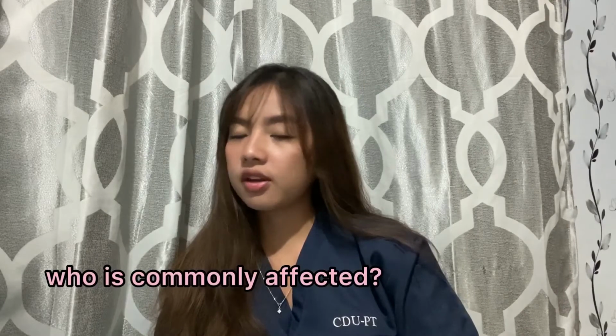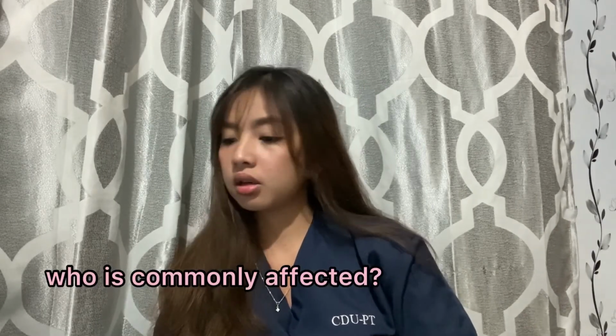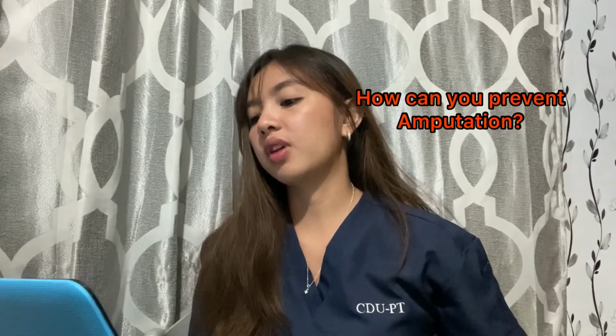So, who is mostly affected from an amputation? Patients who suffer from diabetes are at a high risk of developing ulcers and associated complications. Once a foot ulcer develops, there is a high risk of wound progression that may lead to complications and amputation. For diabetic patients, how can you prevent amputation?